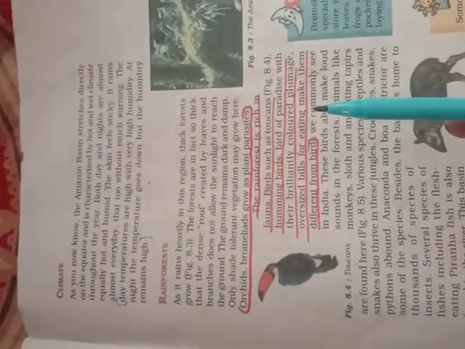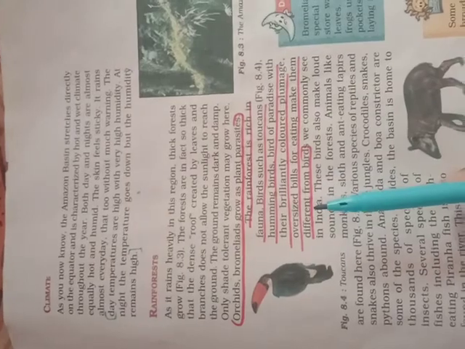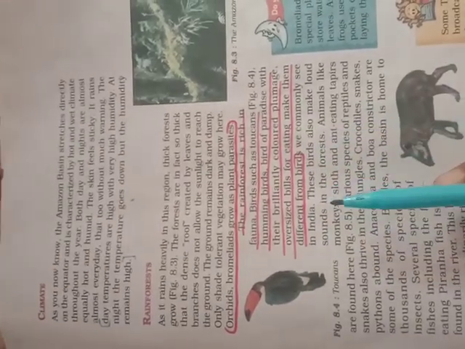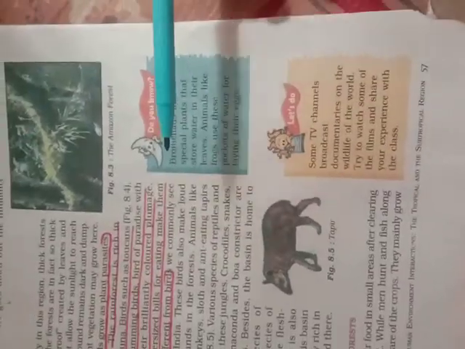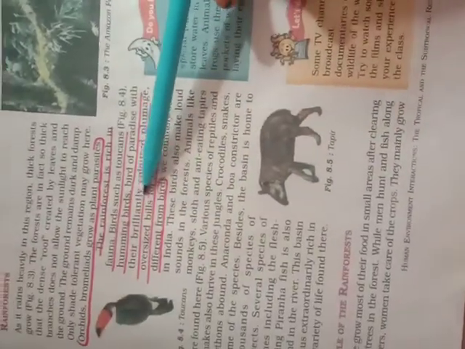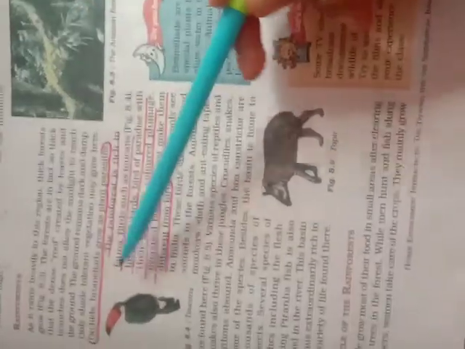Hummingbirds, birds of paradise, with their brilliantly colored plumage and oversized bills for eating, make them different from birds we commonly see in India. So now read this. Bromeliads, here it is given, bromeliads. Plant parasite bromeliads. Let's read about that.